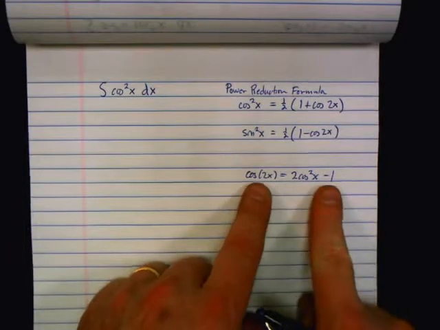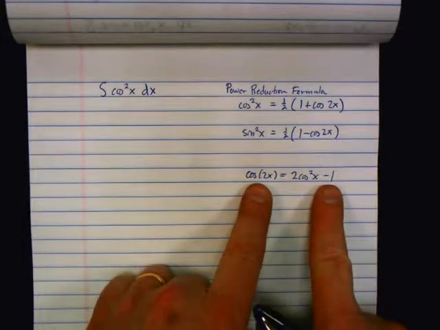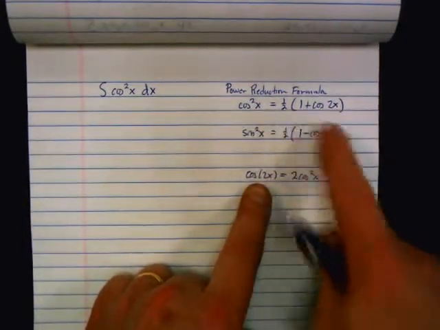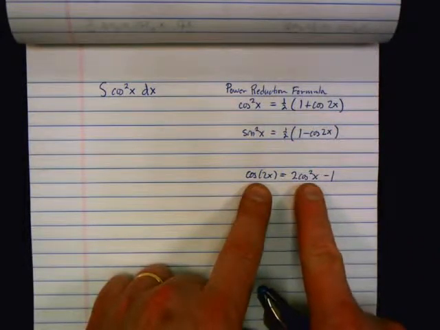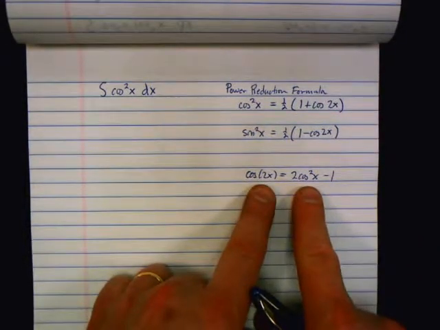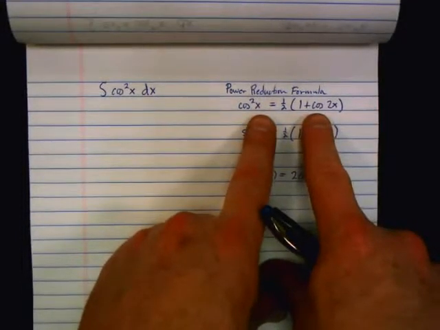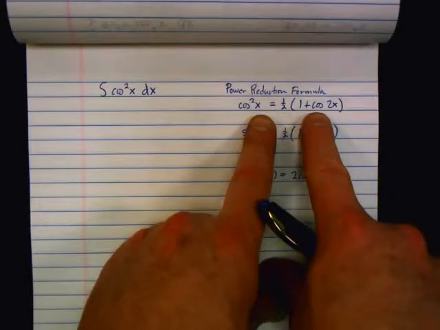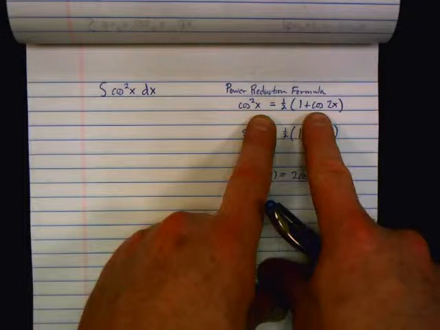That's generally called the double angle formula. Notice all I did is I took this formula here and I got the cosine squared all by itself. So written this way it's called the double angle formula. Written that way it's called the power reduction formula. Same formula, written two different ways, given two different names.